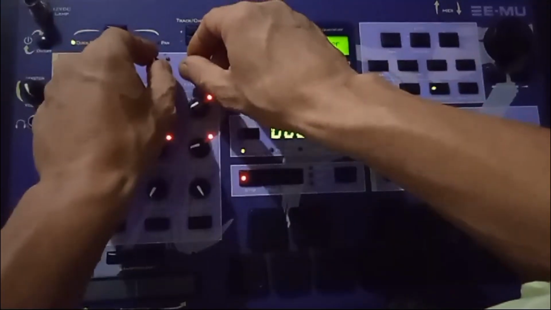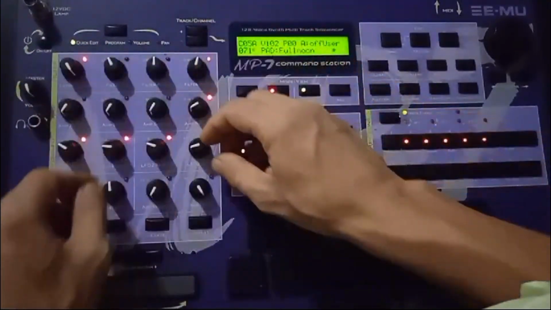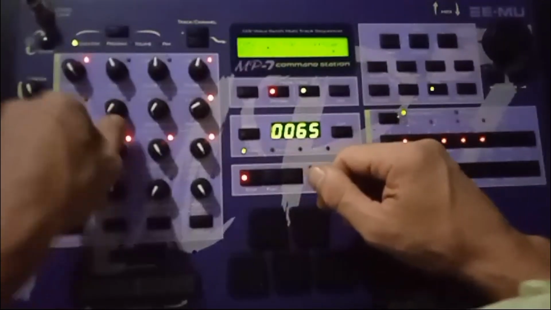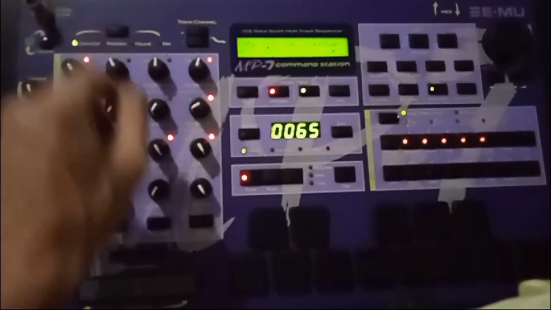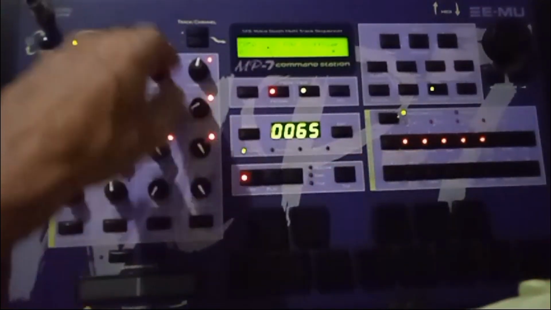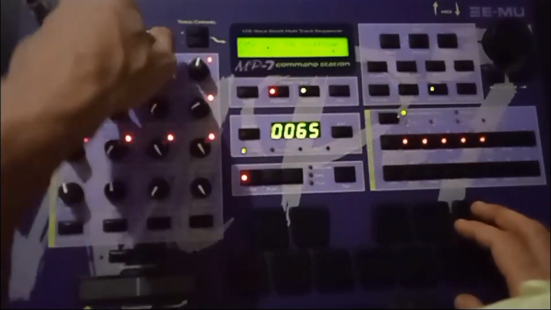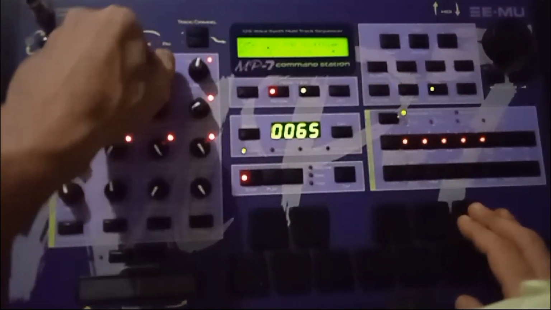Now what I have here on the knobs C and D, I have like an interpolation of the knobs of the layers 1 and 2. Layers 1 and 2 can be interpolated between them. For example, I have the layer 1 at the left and the layer 2 at the right.